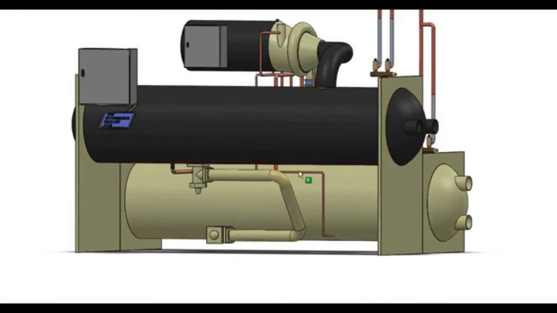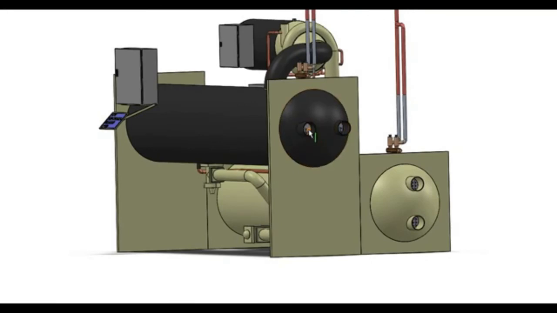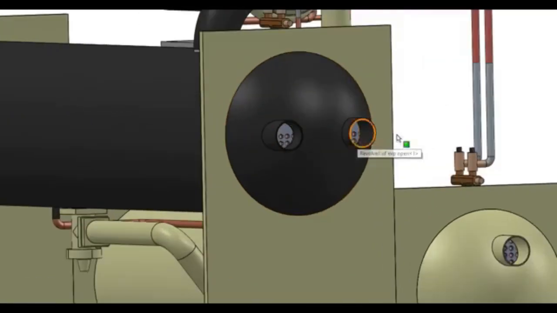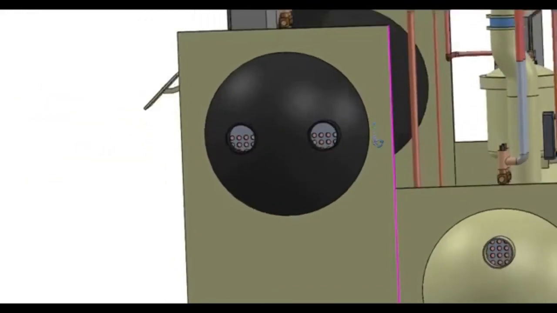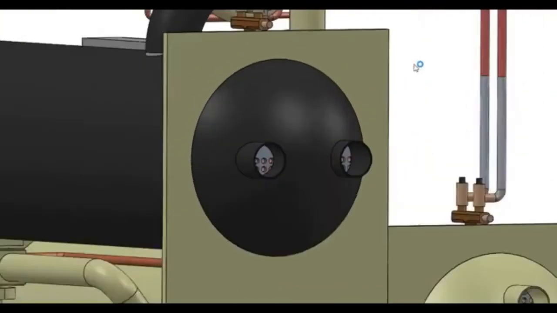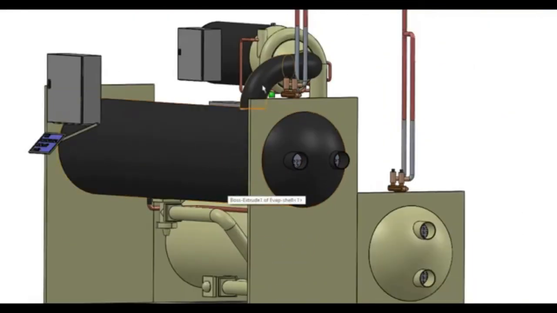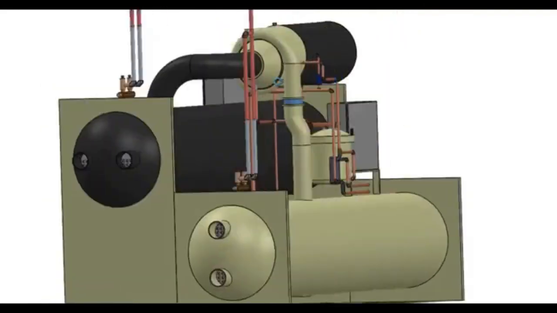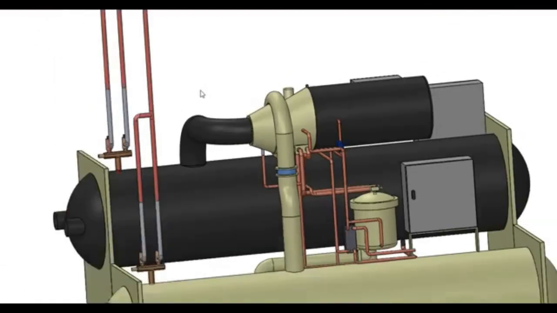The pipe arrangement, the tube arrangement inside there may be slightly different, but again we'll look at that in greater detail in further videos. And again you can see the inlets and outlets of where the water will enter and leave, and you can see some of the tubes inside there. And the refrigerant inside this then leaves through this tube and enters back into the compressor located up on the top here.